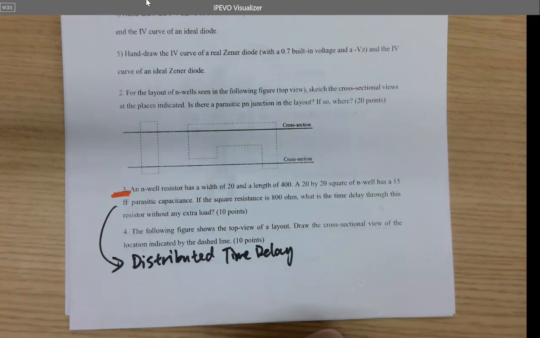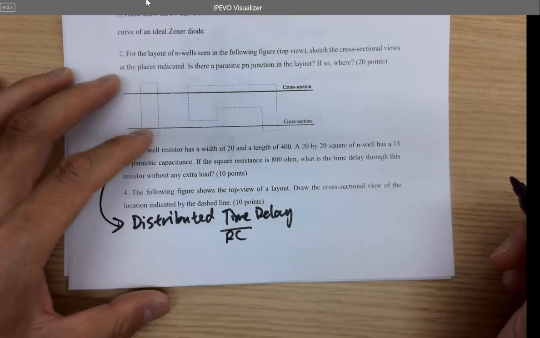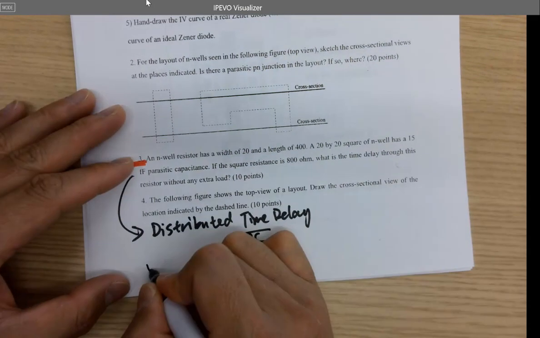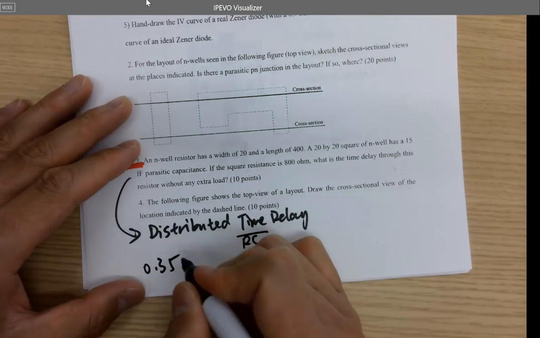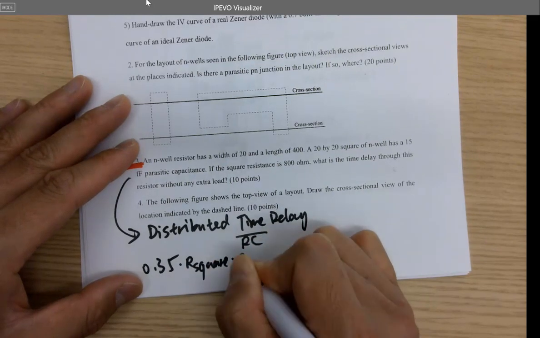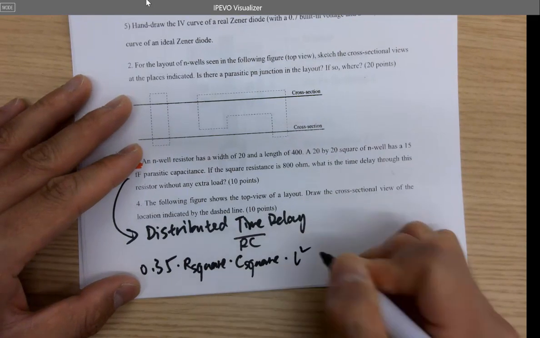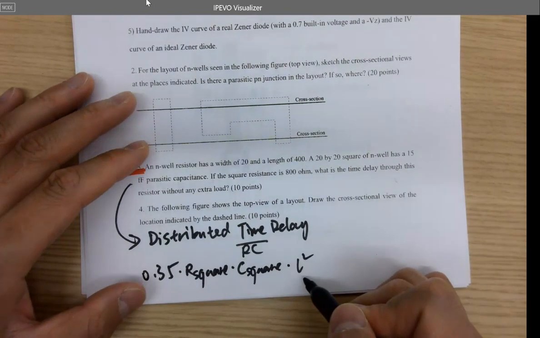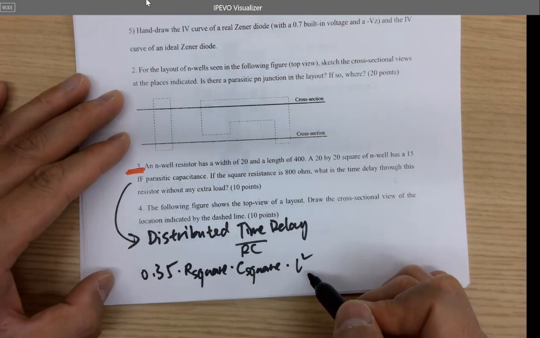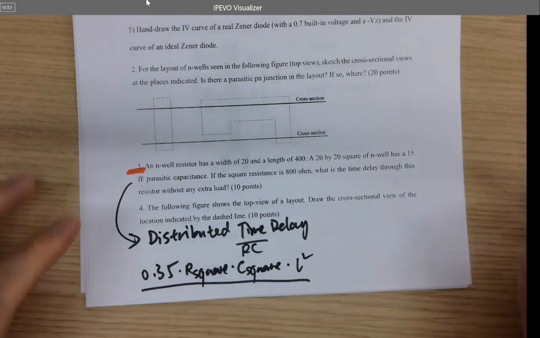Yeah, distributed RC delay. Time to RC delay. And the equation is 0.35 times R square times C square times L square. So L is how many squares you have in the circuit. So this is from the notes. I derived it. Spent probably 20 minutes in the class to derive it. Just go back to the notes and look at it.